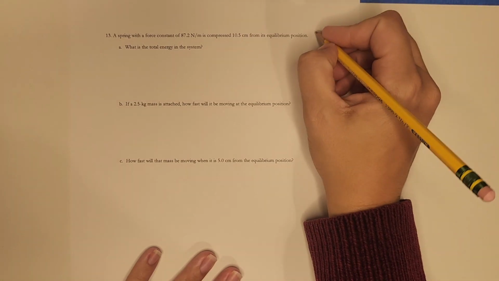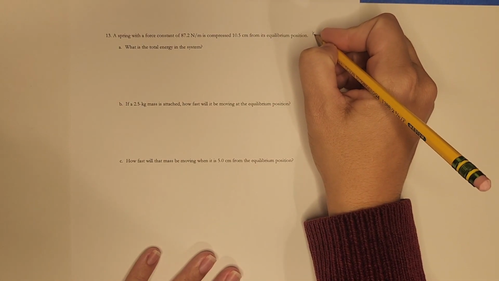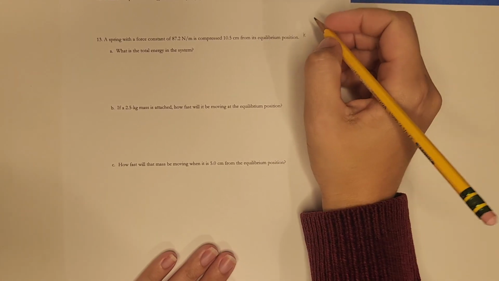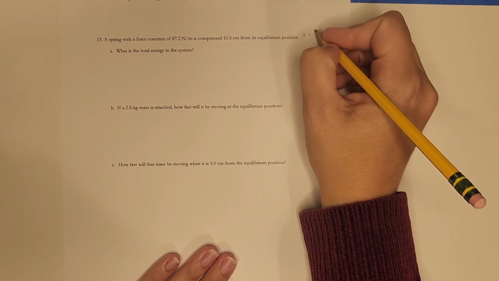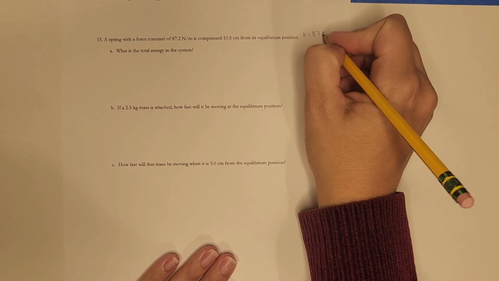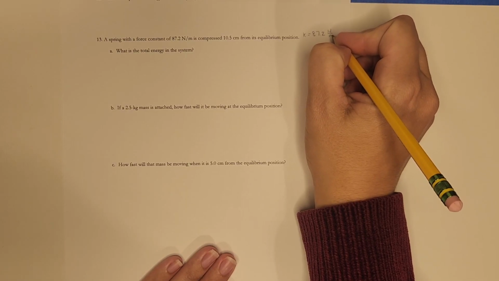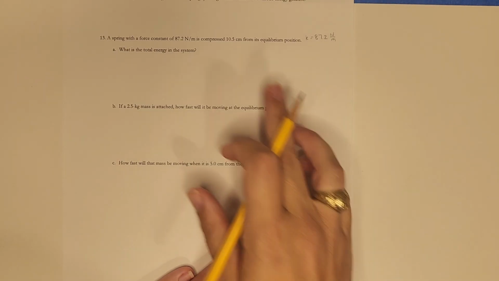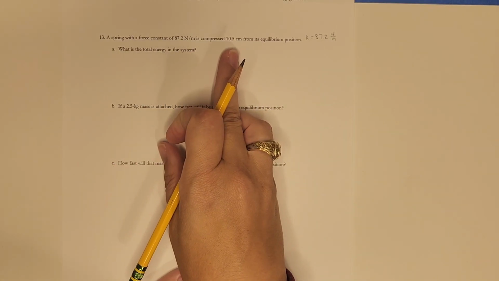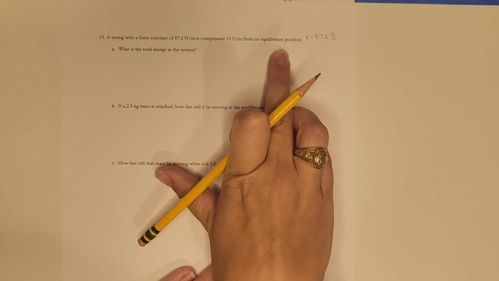For question 13, a spring with a force constant of 87.2 newtons per meter is compressed 10.5 centimeters from its equilibrium position. So let's go ahead and write out what we're given. We have our K, our spring force constant, and that is 87.2 newtons per meter. And we are also given this compression, 10.5 centimeters from its equilibrium position.